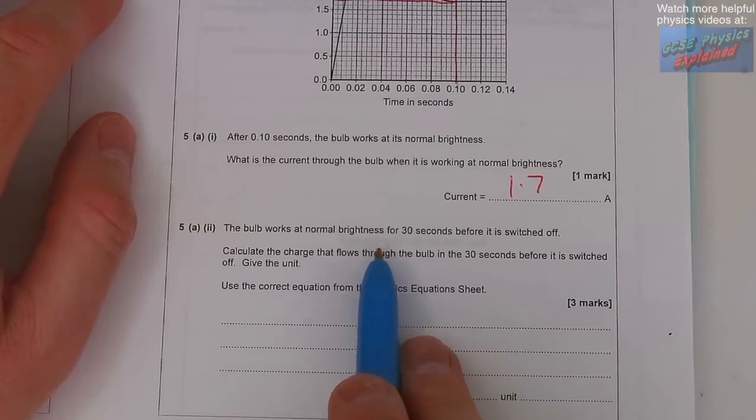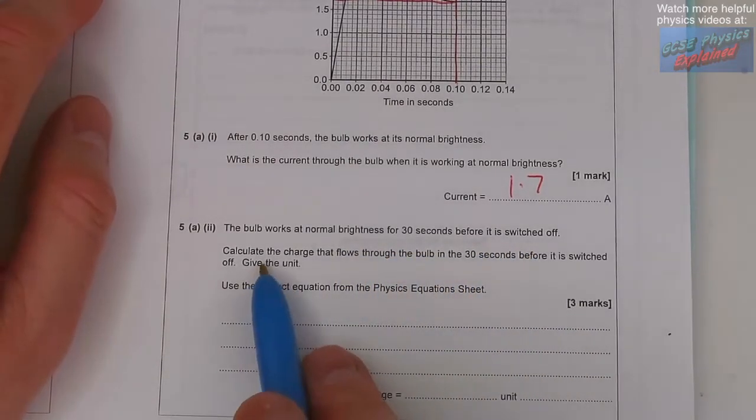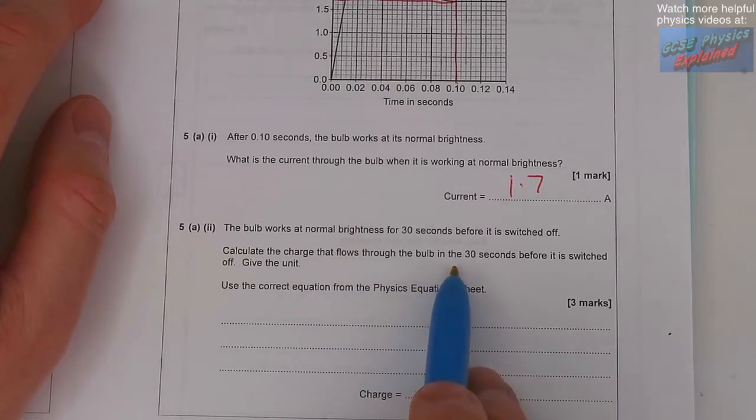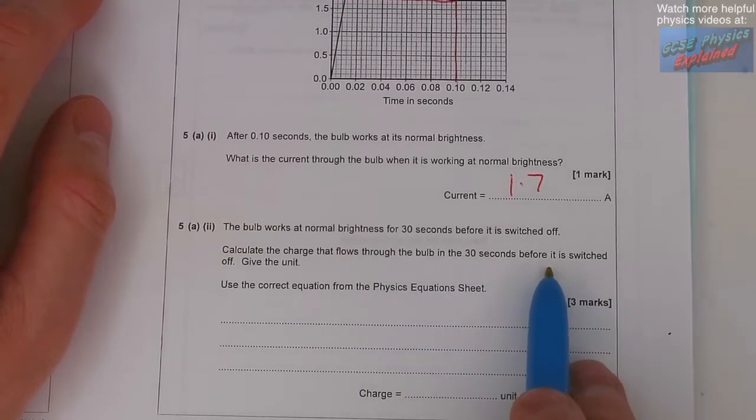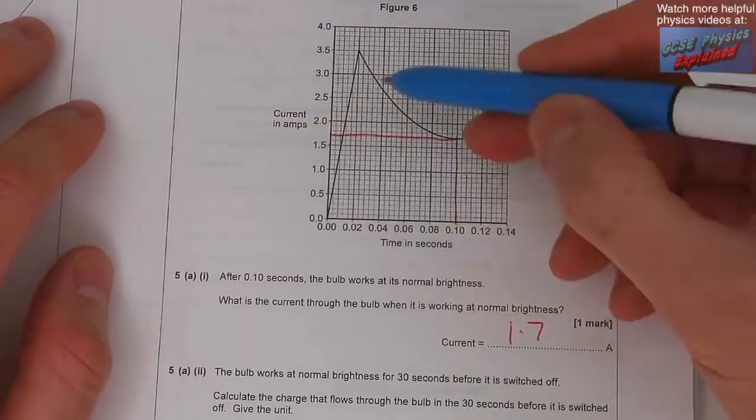The bulb works at normal brightness for 30 seconds before it is switched off. Calculate the charge that flows through the bulb in the 30 seconds before it's switched off. So in other words, you can forget about that silly part at the beginning.